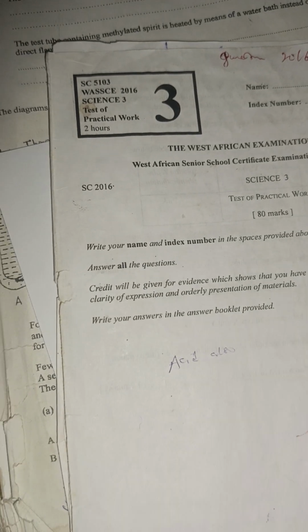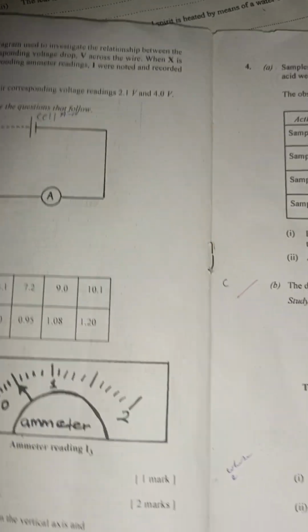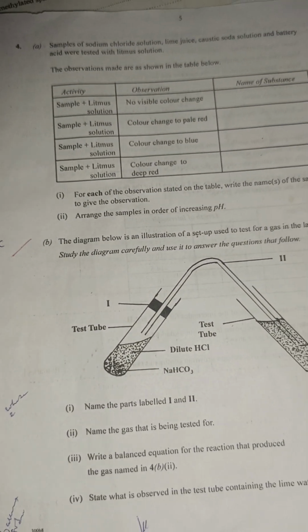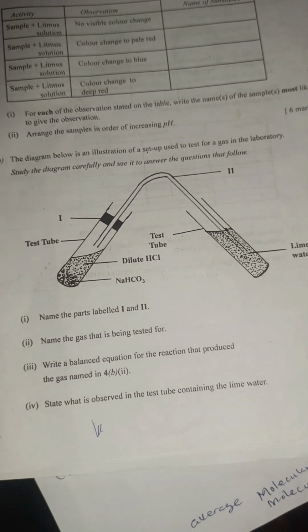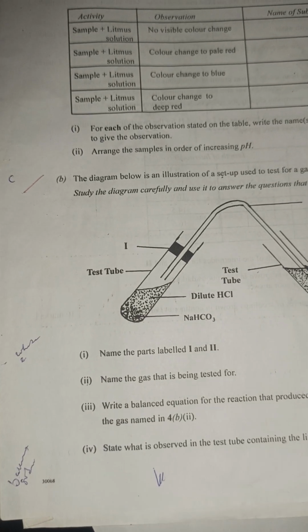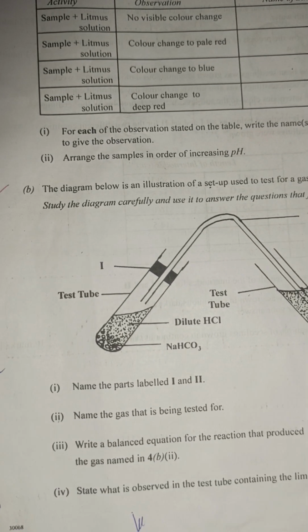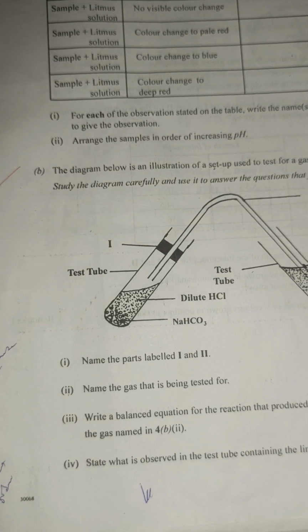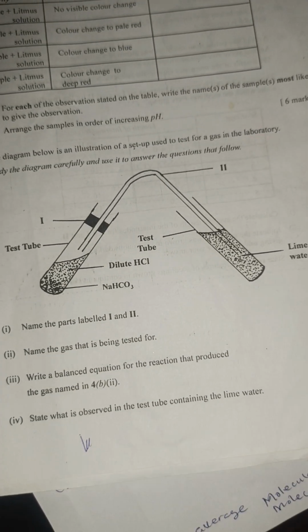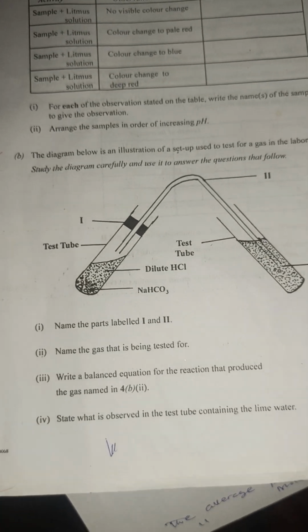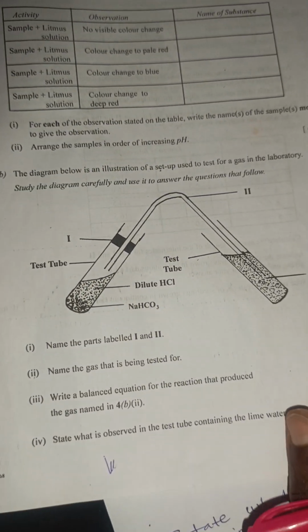As you could see, you want to look at this question, that is 2016 Science 3 Test of Practical Work, and the question we'll be looking at today is question 4b. Looking at this diagram is a preparation of a particular gas. As we dive into the question, we'll be able to know the name of the gas. Now let us read the questions and we attempt it.